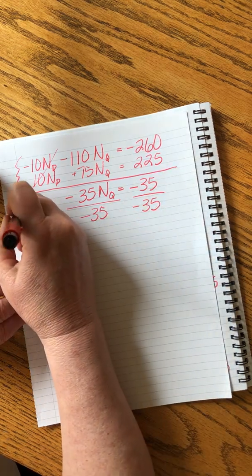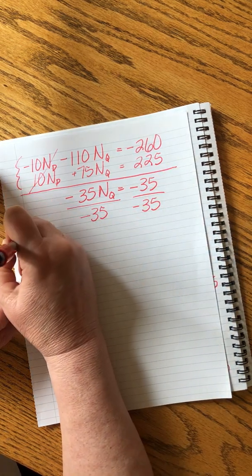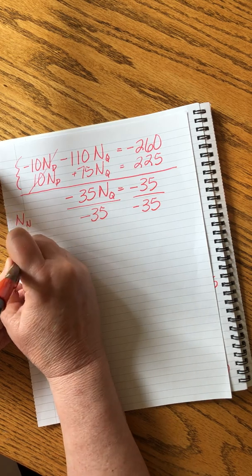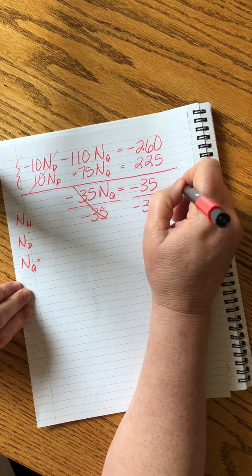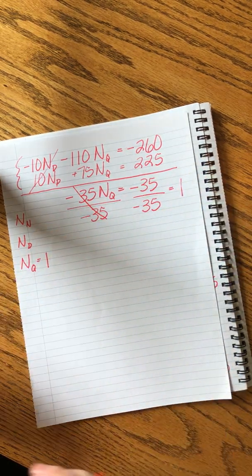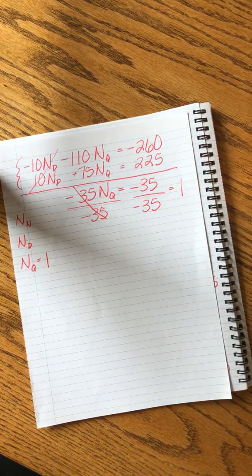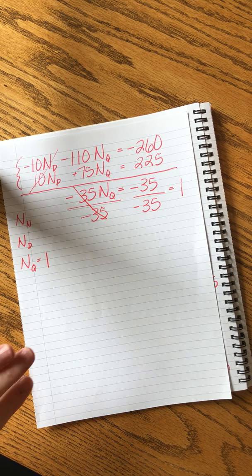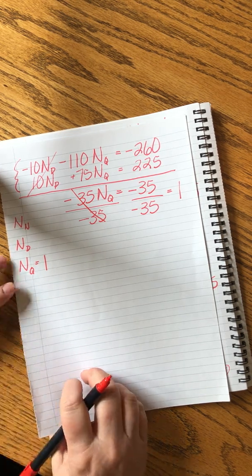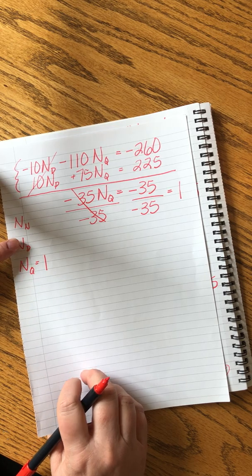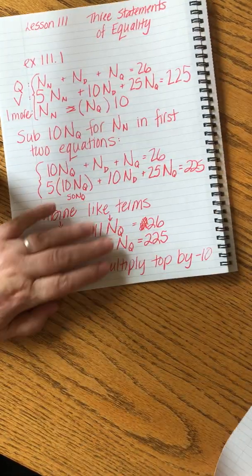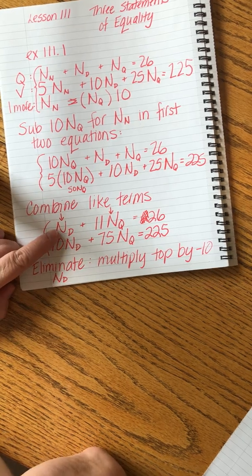So the number, I'm going to write this little chart here. Number of nickels, number of dimes, number of quarters. The number of quarters equals 1. Yay! That was nice, right? Now we have to find something to plug in. I need an equation that has quarters and then just one other thing. So let me go here and see what I've got. Okay, this will work nicely, right?